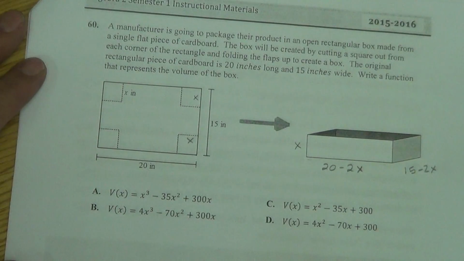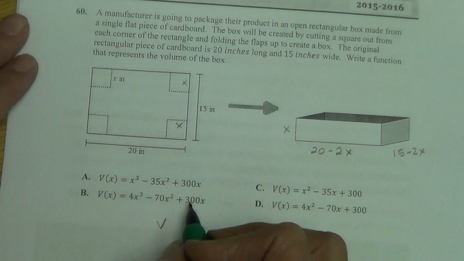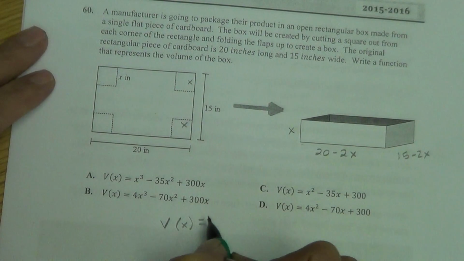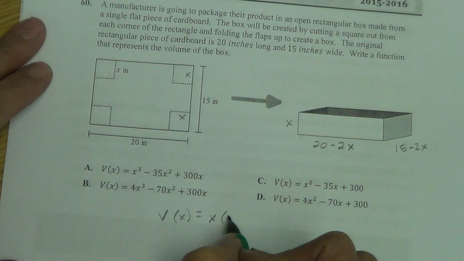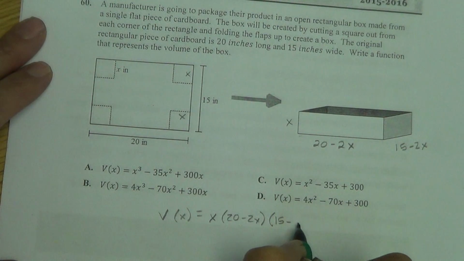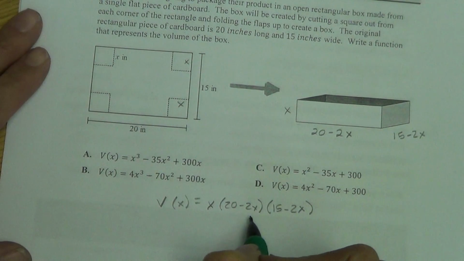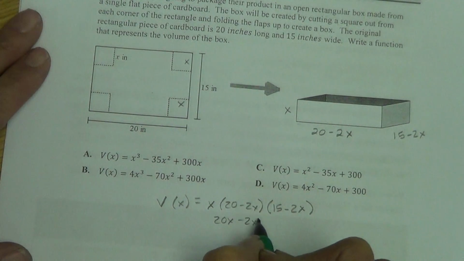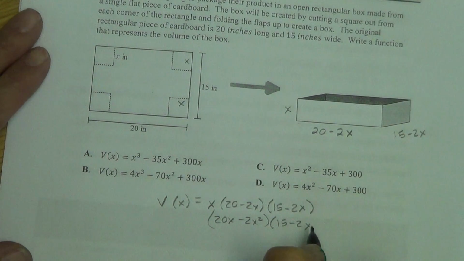Now we want to find the standard polynomial. To find volume, we would do V of x, or volume, equals, we need to take the height times the length times the width, x times 20 minus 2x times 15 minus 2x. I would multiply in any order here. Let's just go left to right. 20x minus 2x squared times 15 minus 2x.